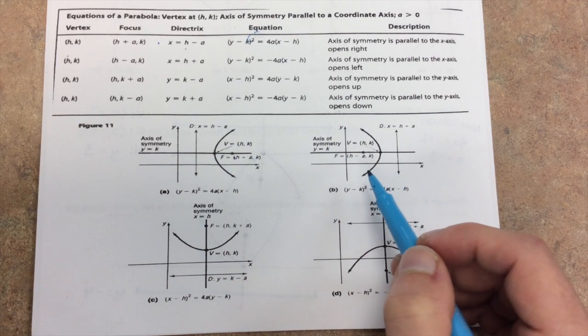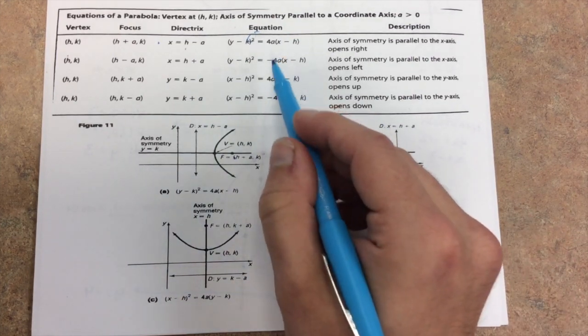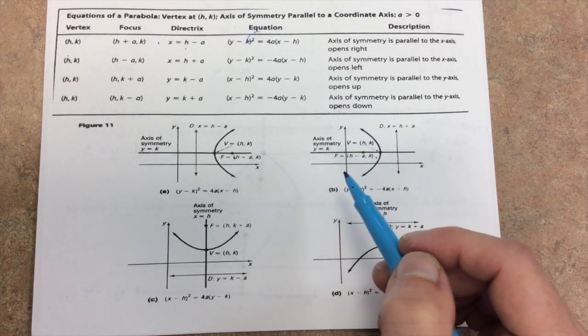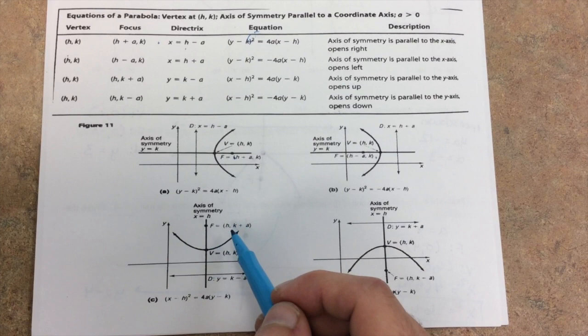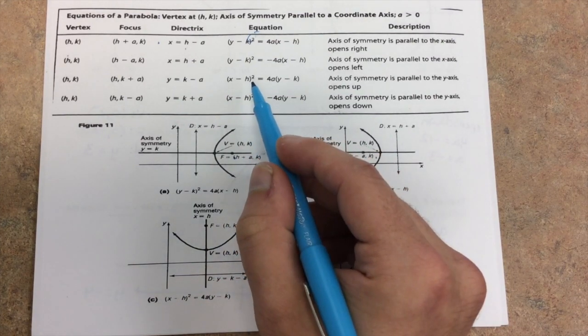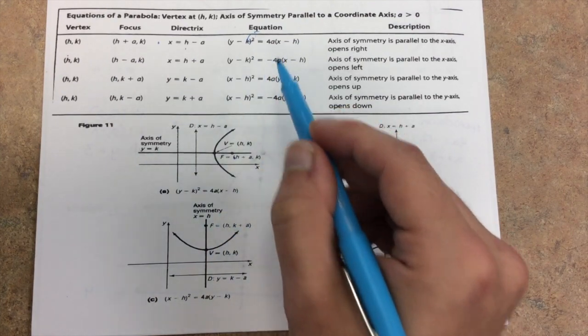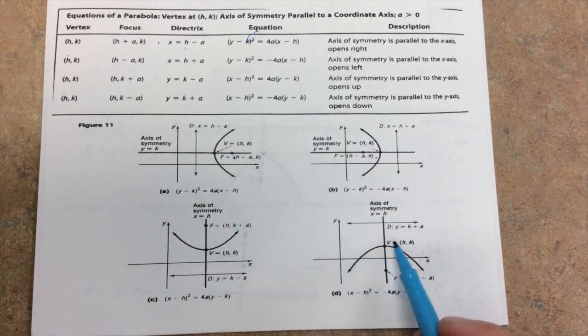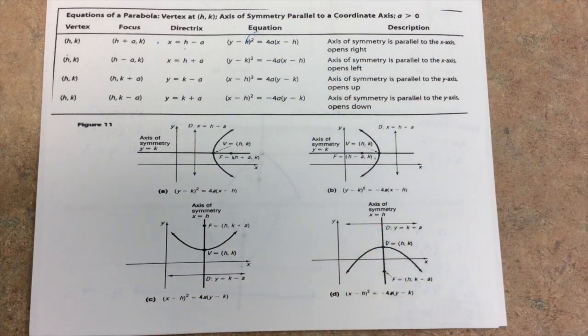Same thing here. If we move it h, k in some direction, that negative a is going to change the direction, so it'll open left. C, we have an x squared term, so we have x minus h squared, and then that opens up because the a is positive. Likewise, h, k moves our parabola. The negative in front of the y changes the direction, so it opens down. So we have one more page, and then we are done with the first section of level 10.